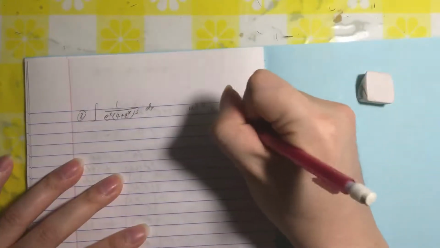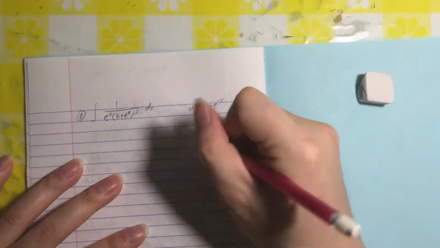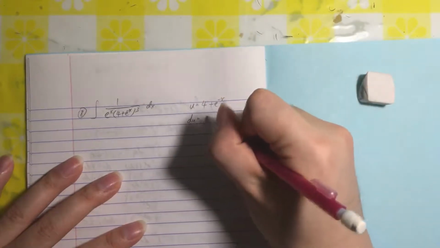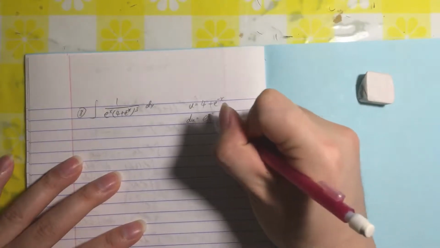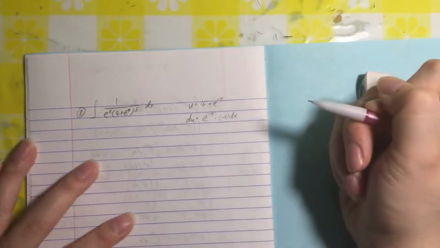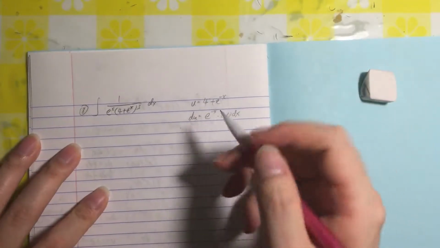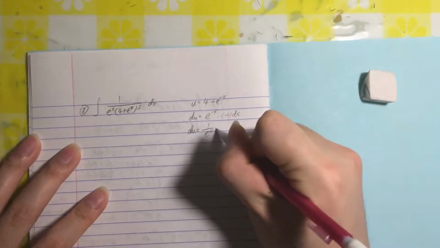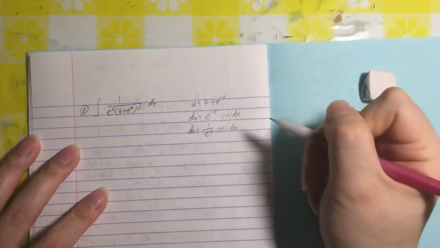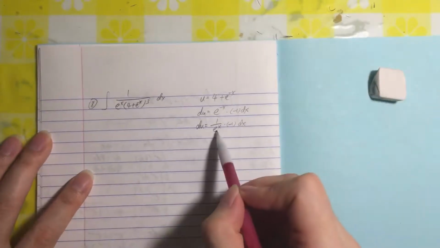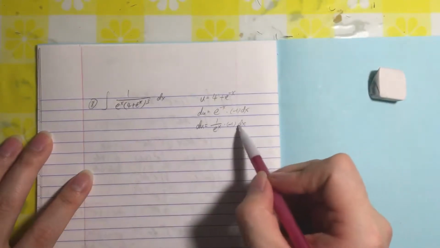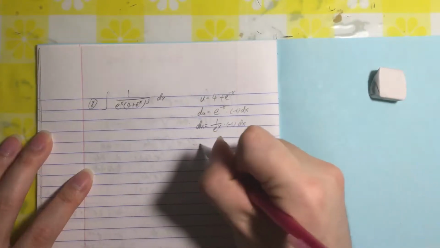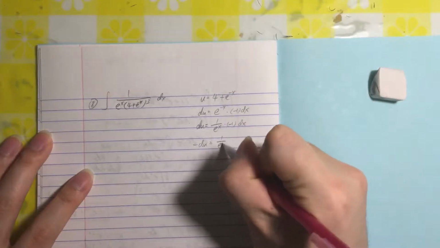If I let u be 4 plus e raised to negative x, what's my du here? For my du, take derivative for this function. I get e raised to negative x times negative 1 dx. If I simplify this expression, I have du equal to 1 over e to the power of x times negative 1 times dx. We have e to the power of x on the bottom. We have dx. What's missing is a negative 1. So I can divide both sides by negative 1. I get negative du equal to 1 over e to the power of x dx.